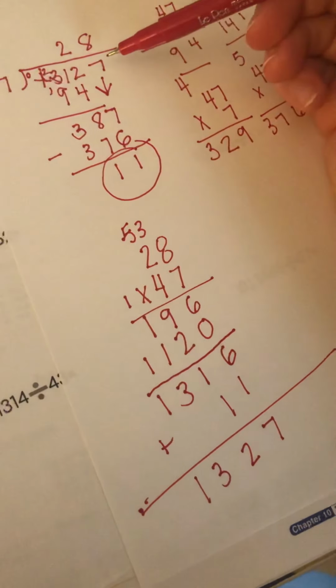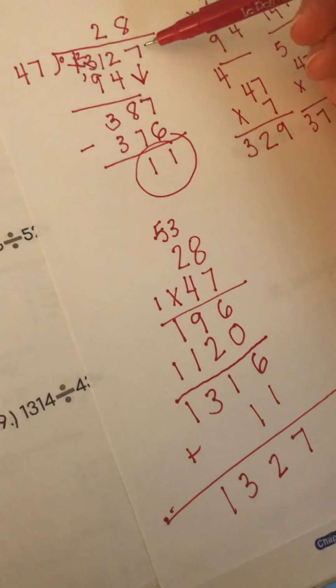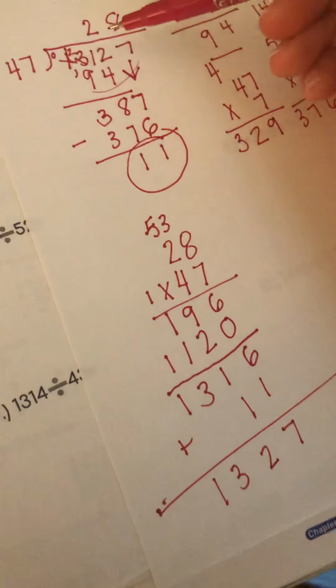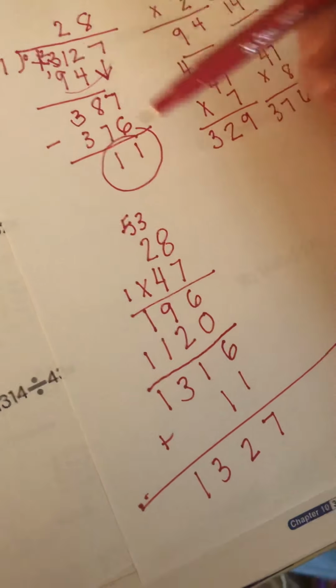And if you look back at your dividend, that number in the box, it is 1,327. And when we checked our answer, that's what we got. So that's correct.